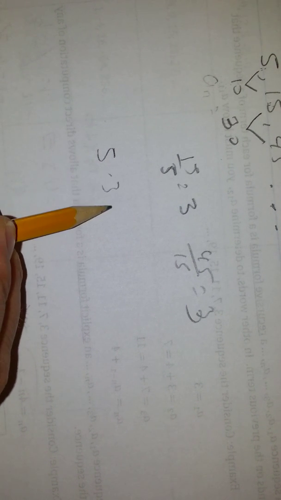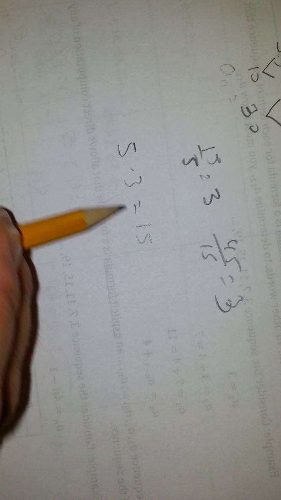Okay, let's try to see if it's geometric. 15 divided by 5 equals 3. 45 divided by 15 equals 3. So there's my common ratio. So basically, what I can do when I work this formula, I say, well, if I have 5 and I times it by 3, I get 15. And if I have 15 times by 3, I get 45, and so on.